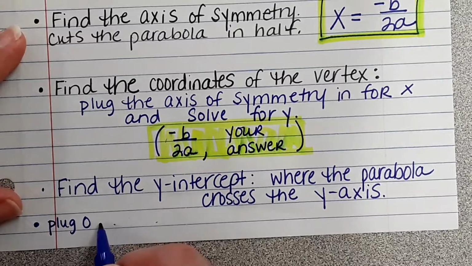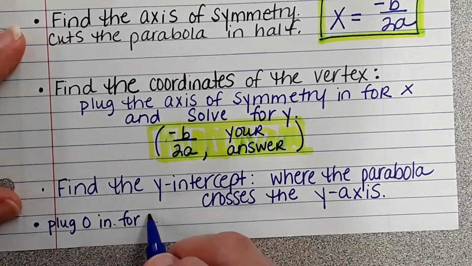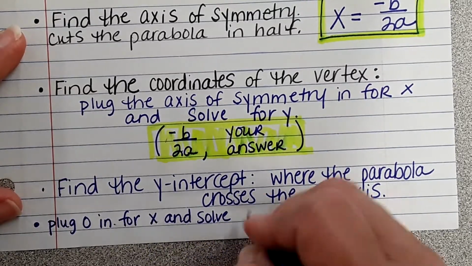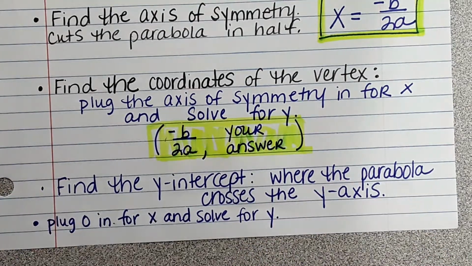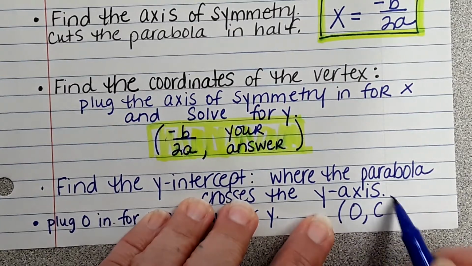Plug 0 in for x and solve for y. And what you need to know is that the ordered pair is 0, c.